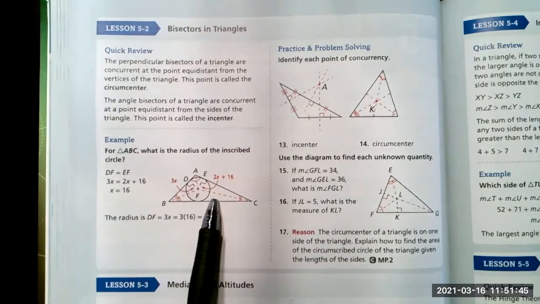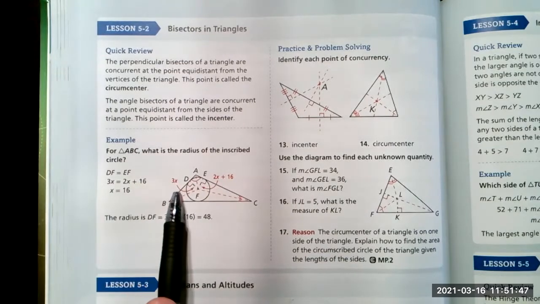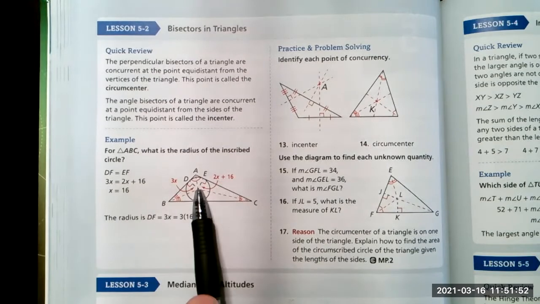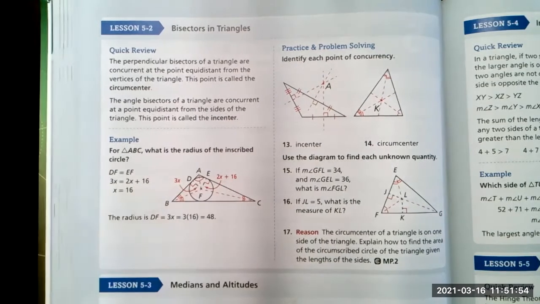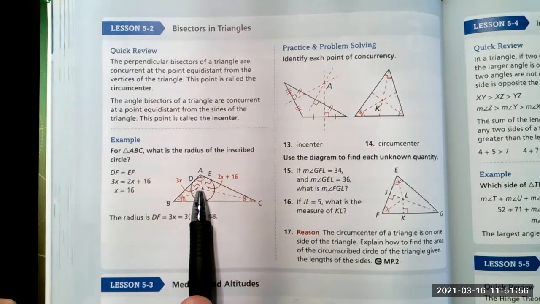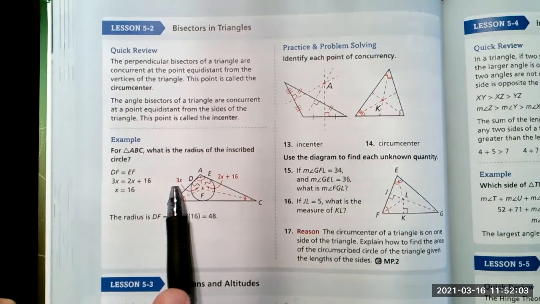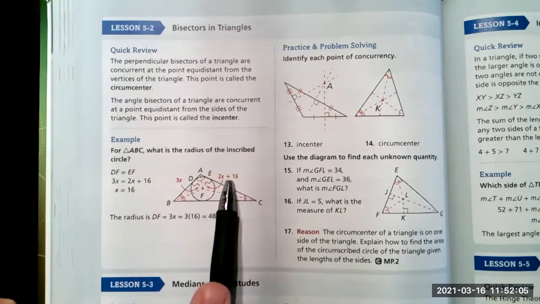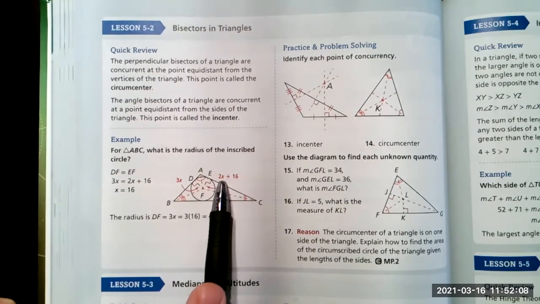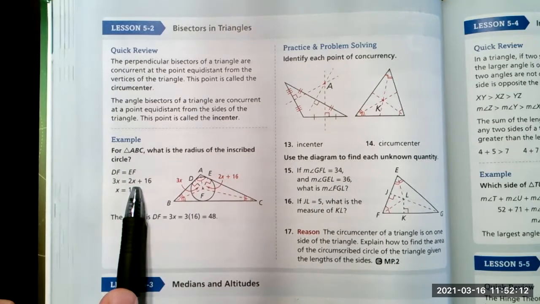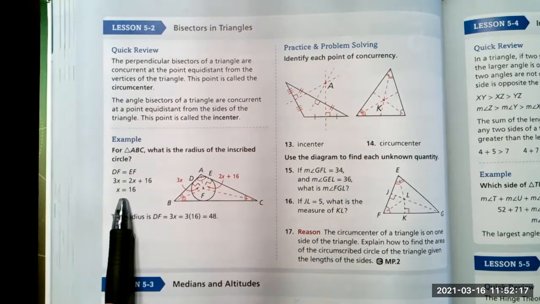There's a lot going on, but they're saying here that DF is 3x. They're saying that EF is 2x plus 16. Well, if we know that the center of that inscribed circle is the same distance from that center to each side, then those two values have to be equal to each other. The distance is the same. So what I can do on paper is set 3x equal to 2x plus 16 and solve it. So they end up with x equals 16.